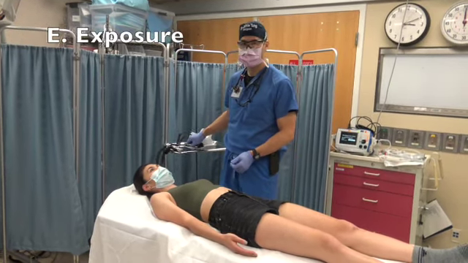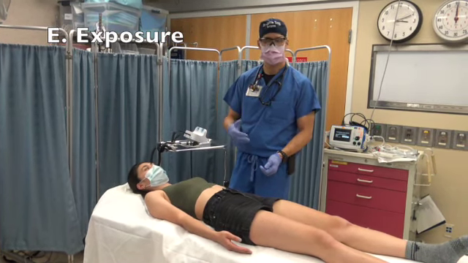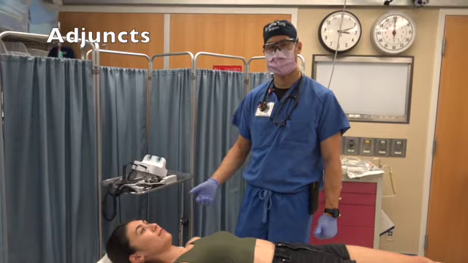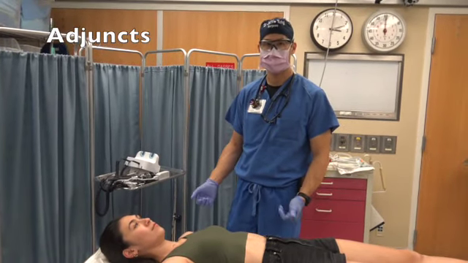Next is E for exposure. But hopefully your team has completely exposed the patient at this point in time and placed warm blankets. After your primary survey, your trauma captain may ask for additional adjuncts such as a chest x-ray or a FAST.